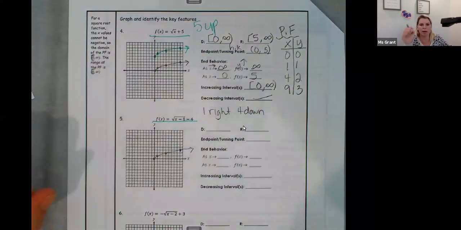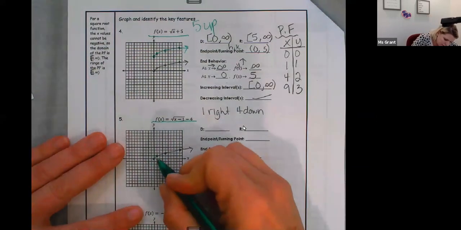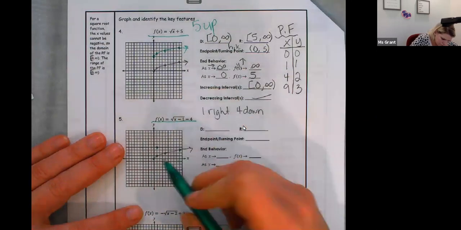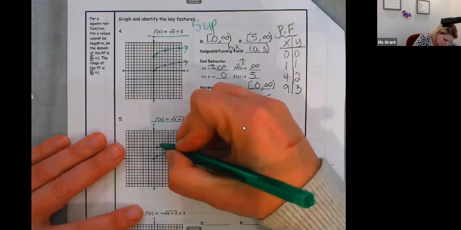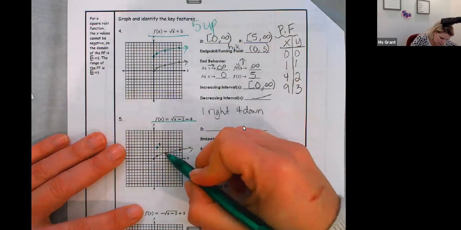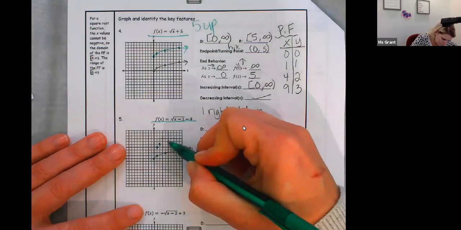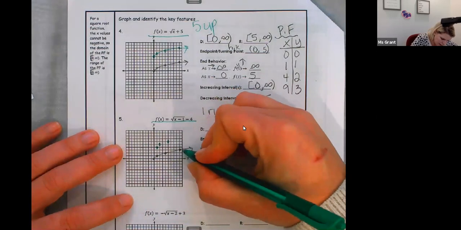Every single ordered pair, move it 1 to the right and 4 up. So here's my 0, 0. Go 1 to the right and 4 up. 1, 1. 1 to the right, 4 up. 4, 2. 1 to the right, 4 up. 9, 3. 1 to the right, 4 up.